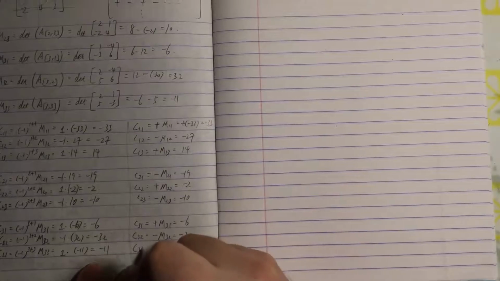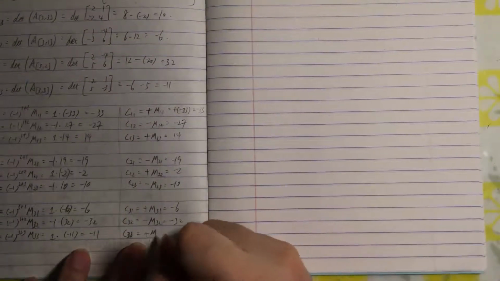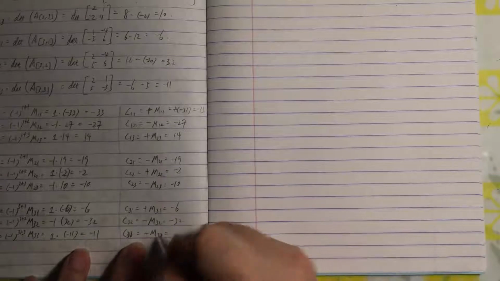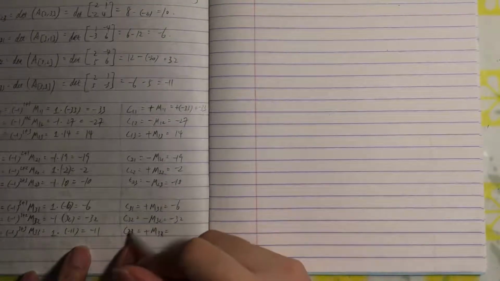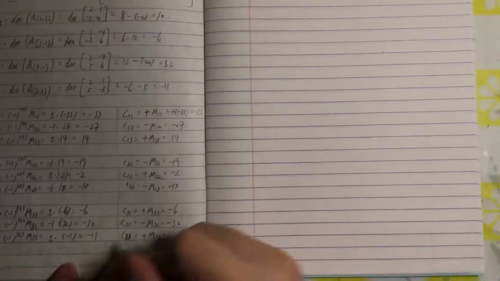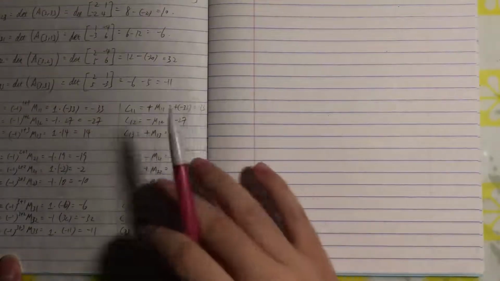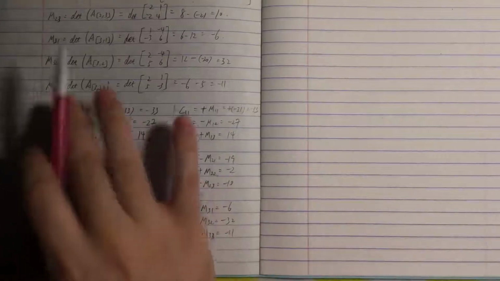Next, for C33, the sign here is positive. That's positive M33. Positive M33 means it stays the same. It's exactly the same as M33. M33 here is negative 11. So C33 is also negative 11. Doing it this way is quicker than computing negative 1 to the power of i plus j. So memorize the table. That's a quicker way to get cofactors from minors.